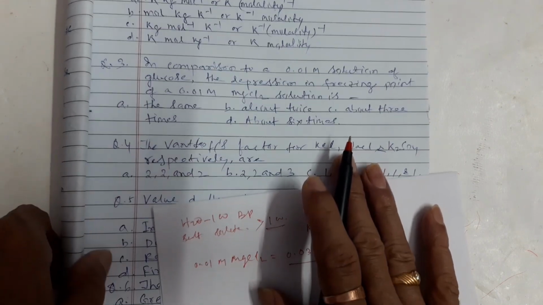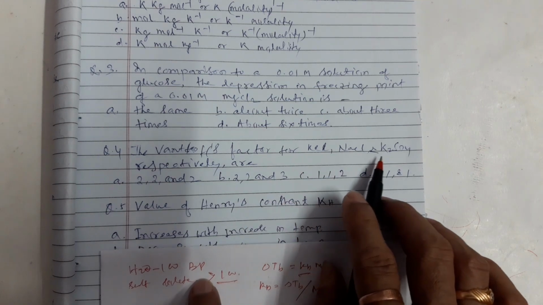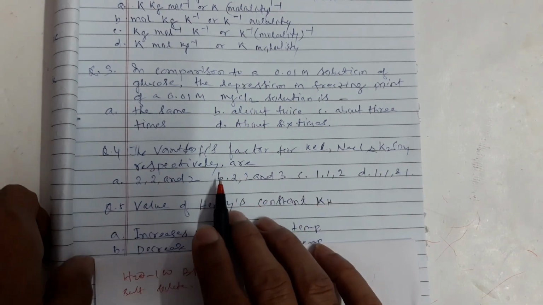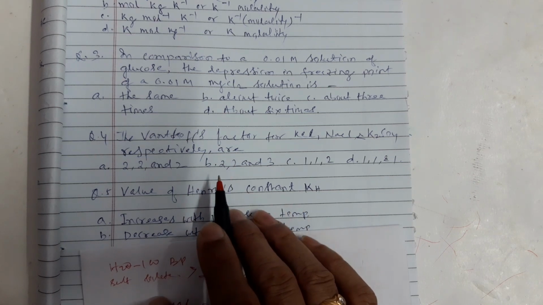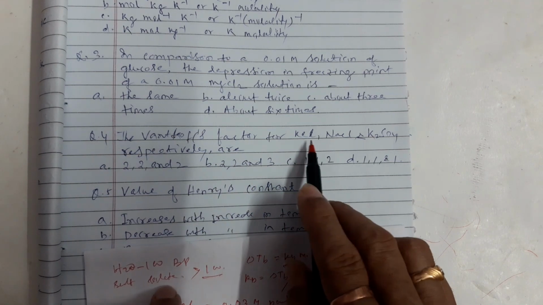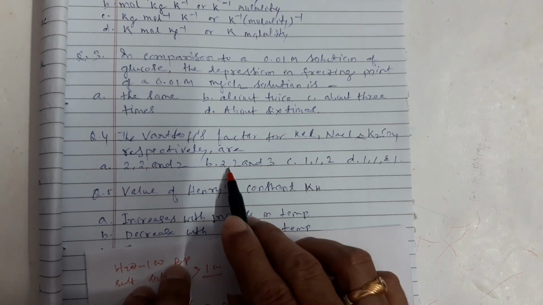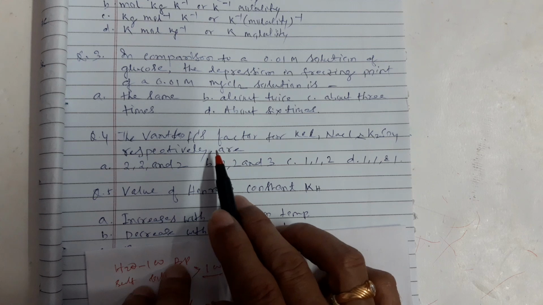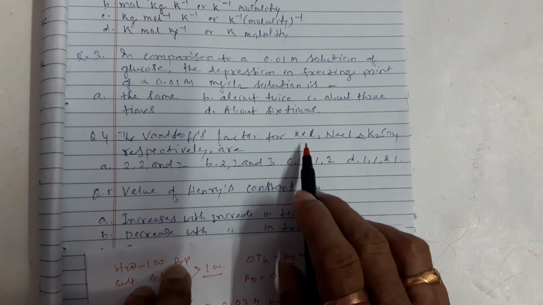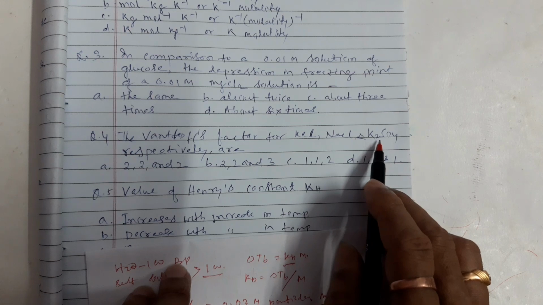Next, the Van 't Hoff factors for potassium chloride, sodium chloride, and potassium sulfate respectively are what? You see, the number of ions here is 2, here is 2, here is 3. So 2, 2, 3 is the correct answer. The Van 't Hoff factor depends on the number of ions. Potassium chloride gives 2 ions, sodium chloride 2 ions, and potassium sulfate 3 ions.